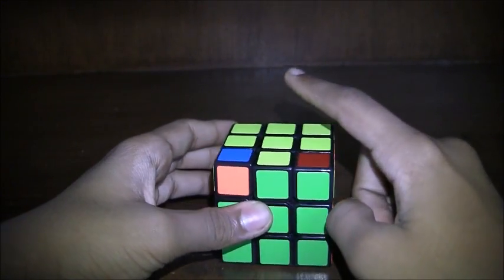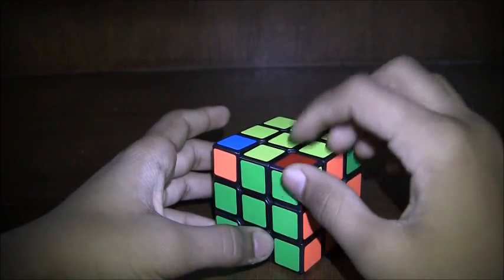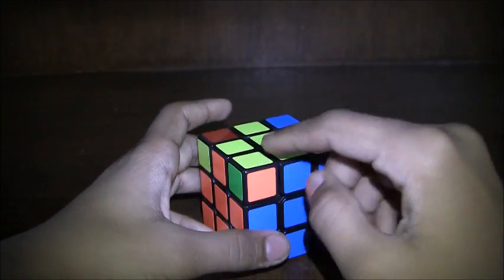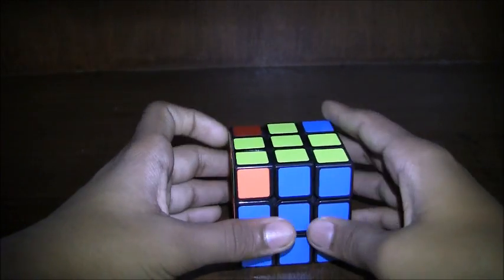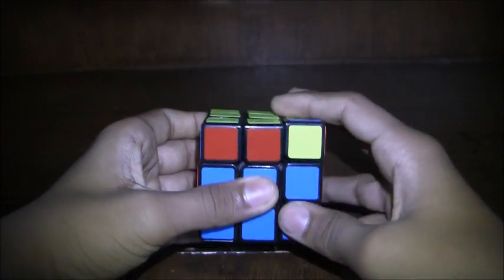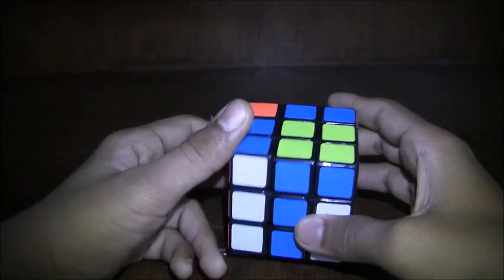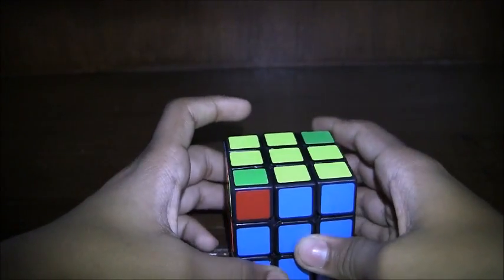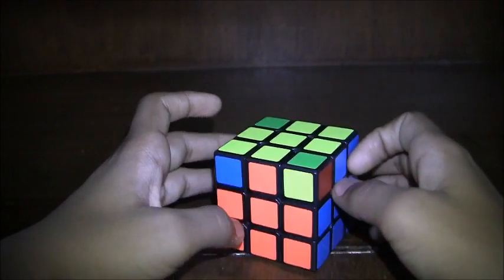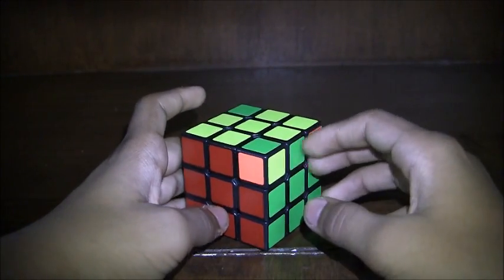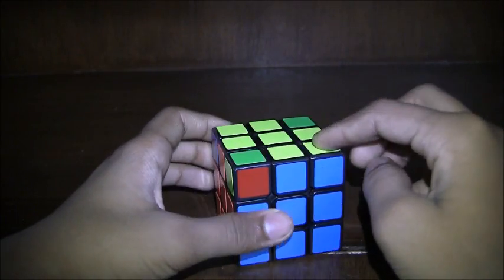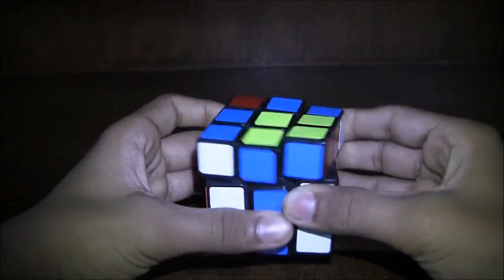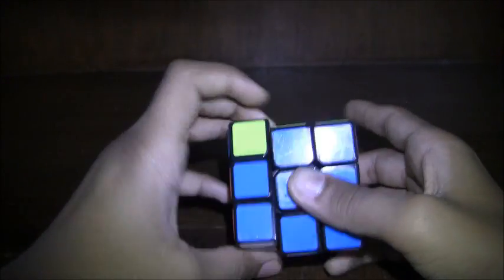You will have to do this algorithm either once or twice. When none of the corners were matching, you need to find a corner which is matching. So I've got it over here. Then you do the algorithm: up, away from you, up inverted, away from you, up, towards you, up inverted, towards you. If you see that all of these have been matched, then you're lucky. If they haven't been matched, you do the algorithm again.